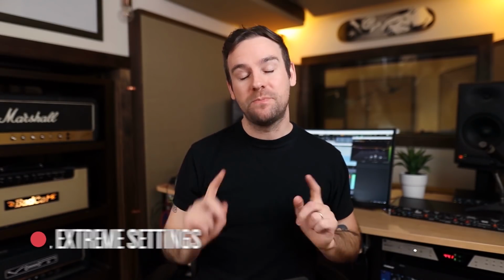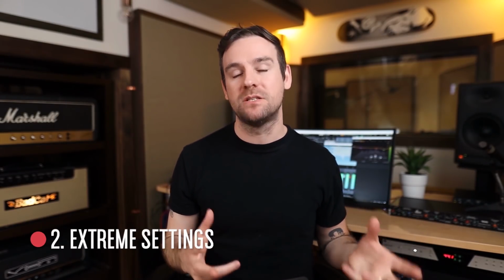All right, number 2, speaking of pushing, analog gear just sounds better at extreme settings. I'm far more comfortable pushing 12 dB on an EQ in the analog domain than I am in the digital domain. So while plugins are definitely getting better, they still sort of have a tendency to not sound as great when you push them to high settings.